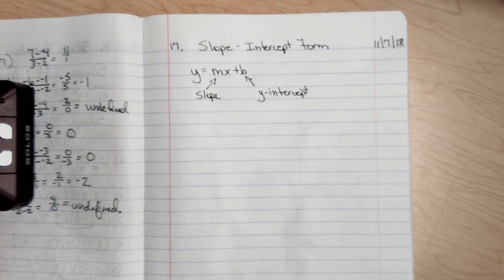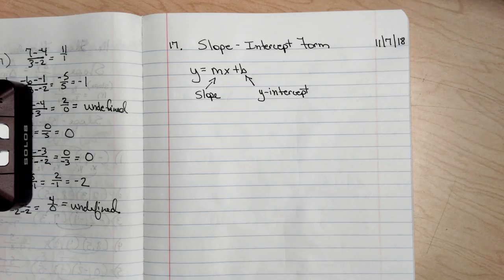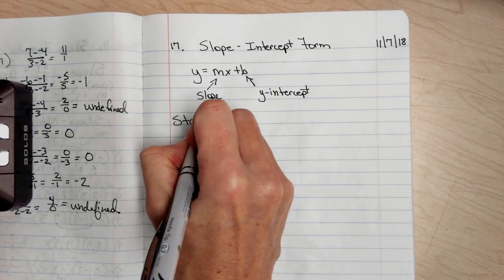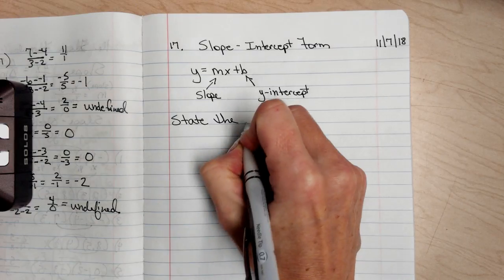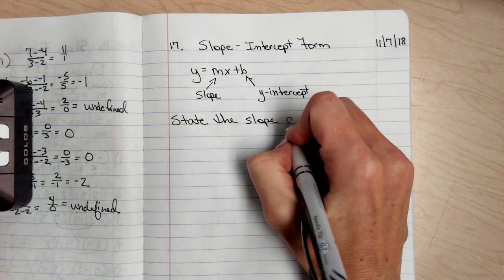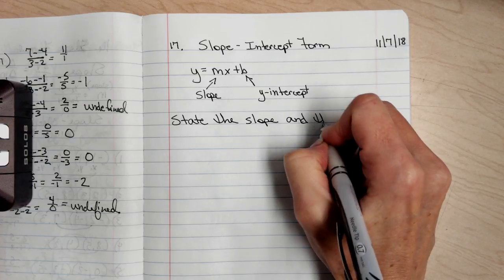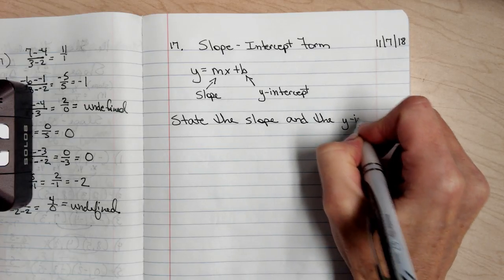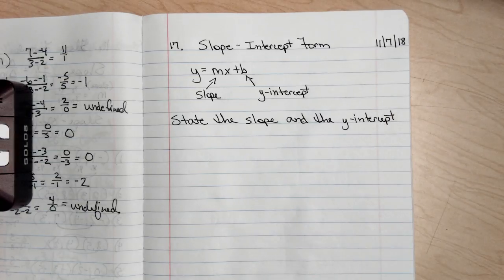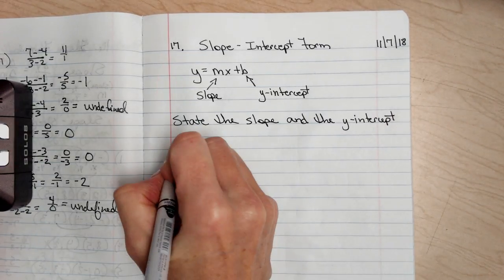So this is just going to be a can-you-follow-the-directions type of thing. If the directions say, state the slope and the y-intercept, then that's what we're going to do. So let's try this first problem.